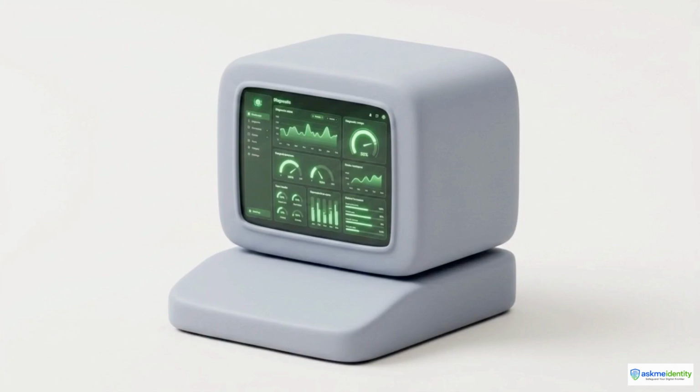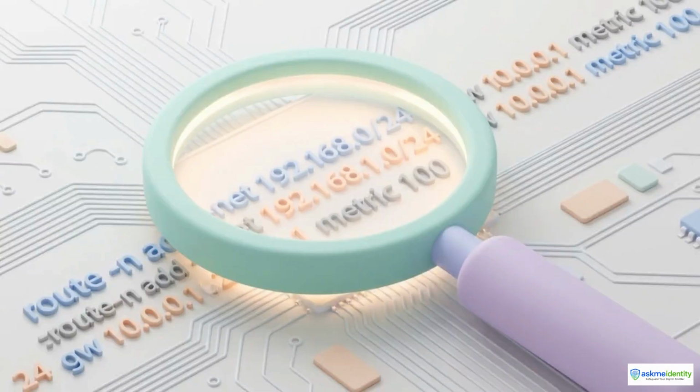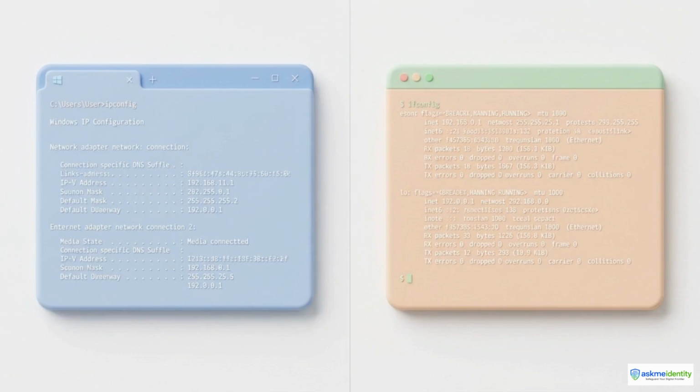Confirming local hardware health is the non-negotiable first step. If your machine cannot talk to itself, it cannot talk to the internet, which means we always check the loopback before attempting any external network diagnostics. Now that we know your hardware works, let's find your exact network coordinates.